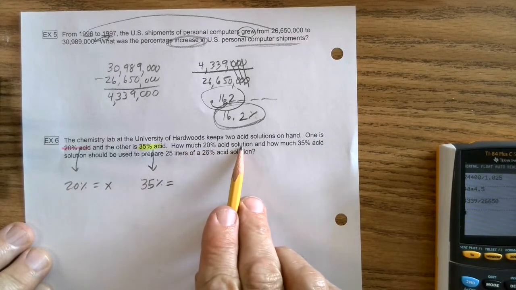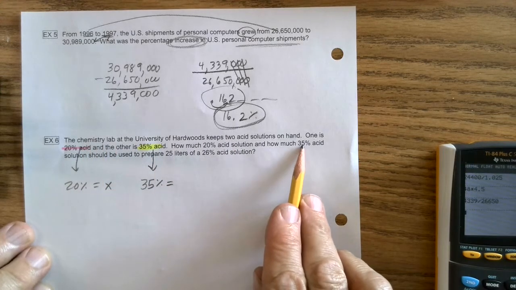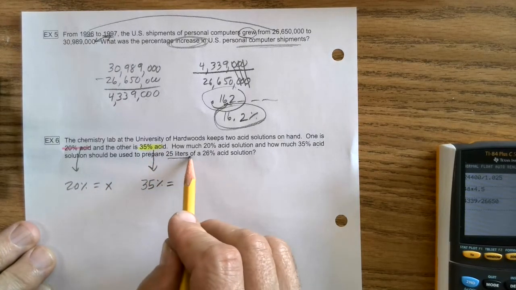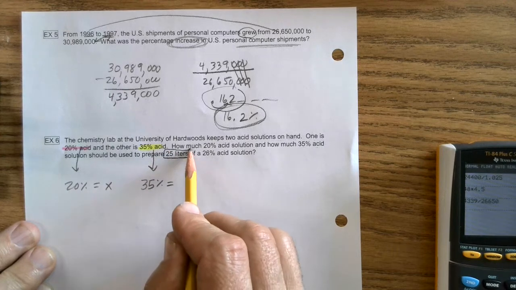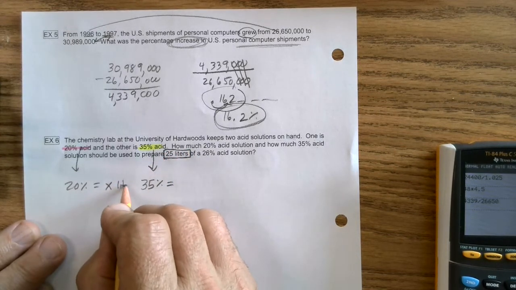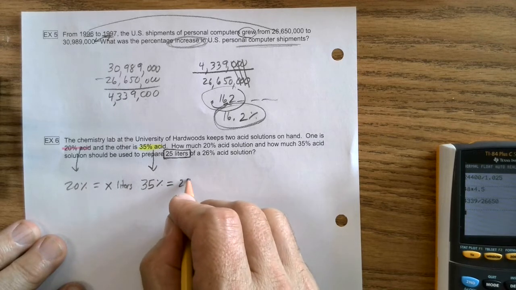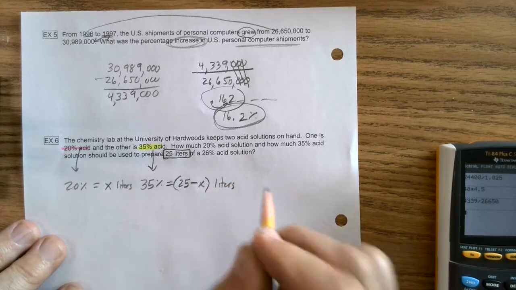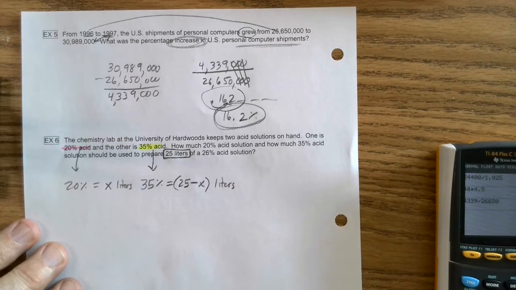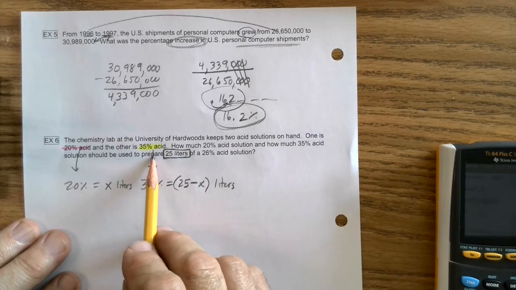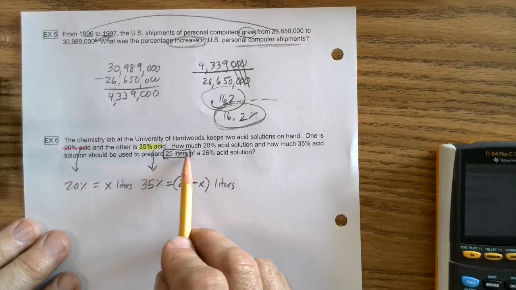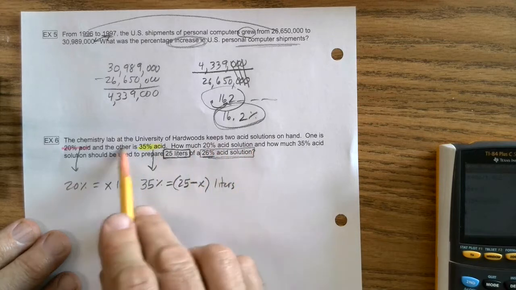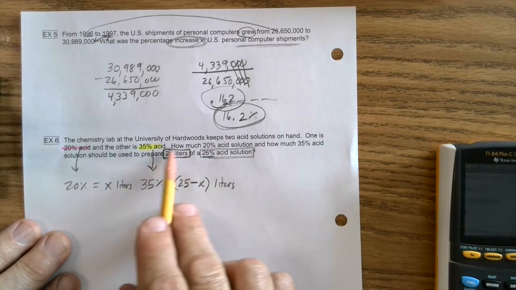How much 20% acid solution, the pink, and how much 35% acid solution, the yellow, should be used to prepare, here's a very key sentence, 25 liters. So if this is X liters, then this would be 25 minus X liters, okay? Now, this one's still a little tricky. It says to prepare 25 liters of a 26% acid solution. That's a lot of numbers getting thrown into this crazy story problem.